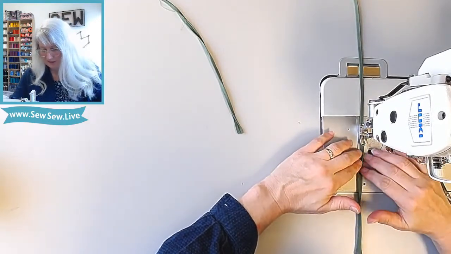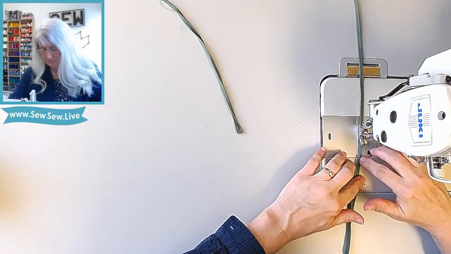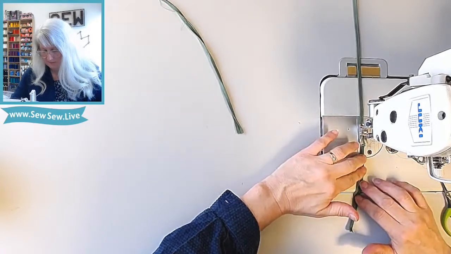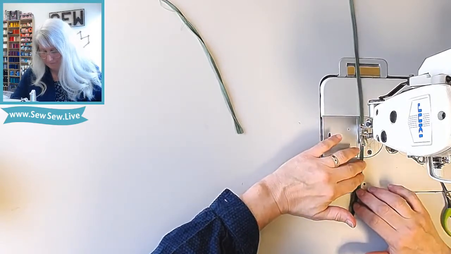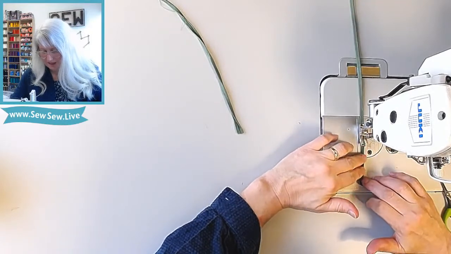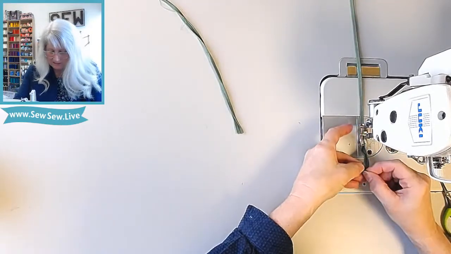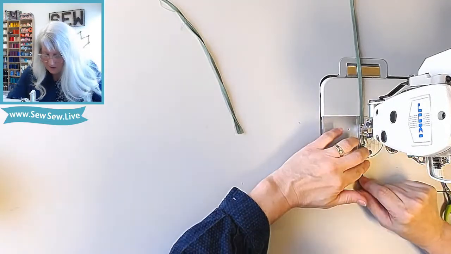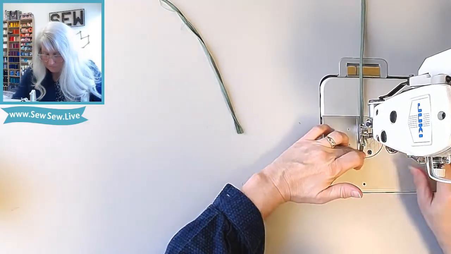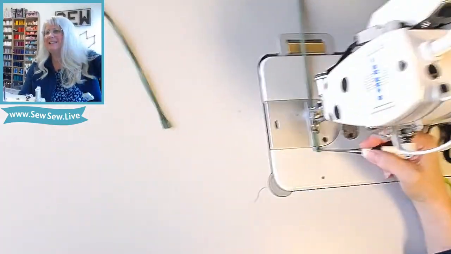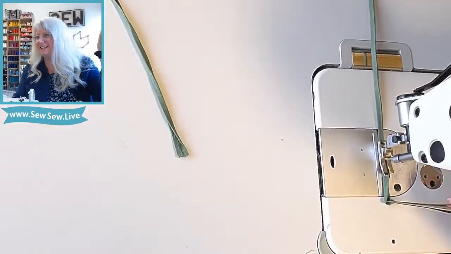Okay, this isn't hard to sew. I'm eager to report. Okay, so I'm getting to the end. I have to finish the end. Otherwise, it'll be a little raw edge. Can you guys even see any of this? It's so tiny.